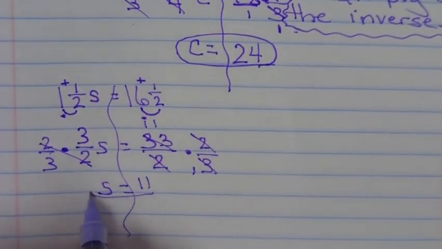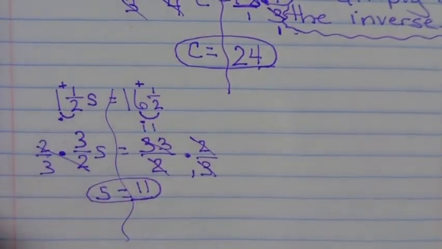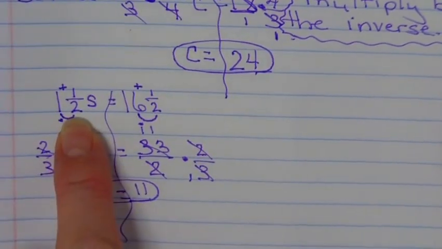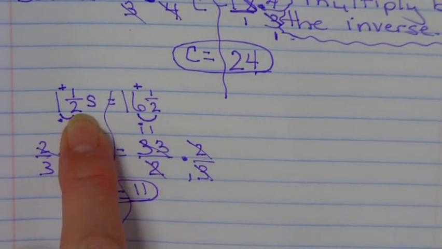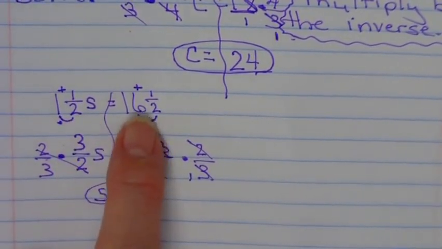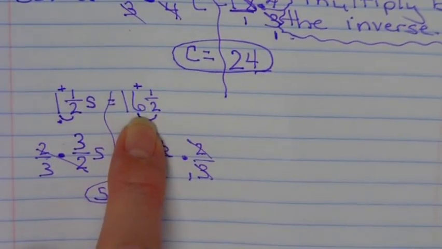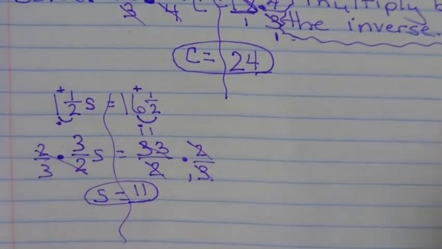So s equals 11. If that was a whole number instead of 1.5 s, we would divide this number by that one, okay?